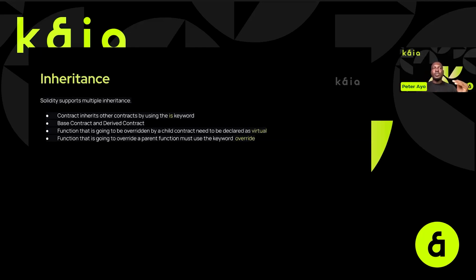What a virtual keyword does is that if a particular function in your base contract is going to be overridden by a child contract, meaning you're going to change the functionality in your child contract, you have to specify in your base contract that that function is virtual, right? In simple terms, that's what the virtual keyword does. And a function that is going to override a parent function in the child contract, you have to specify the override keyword.